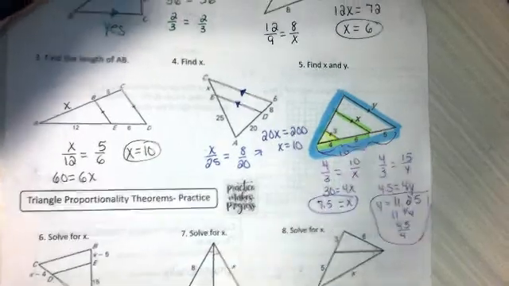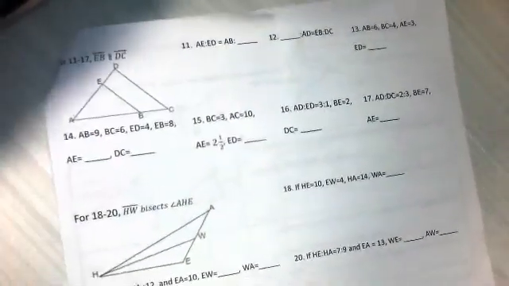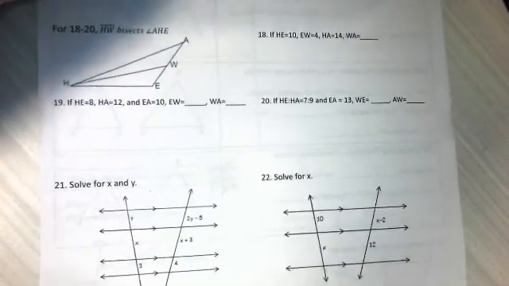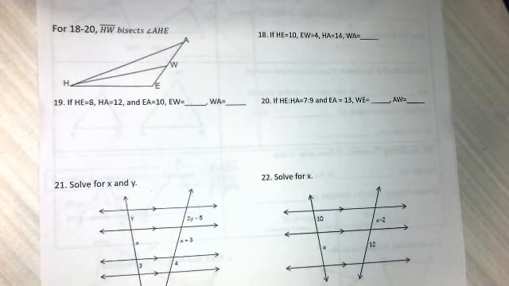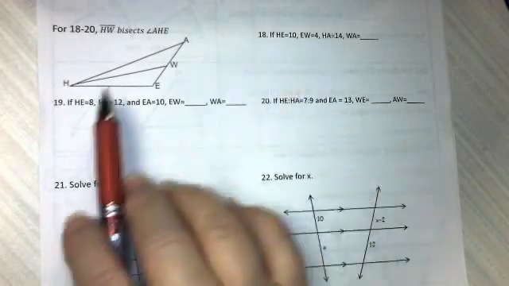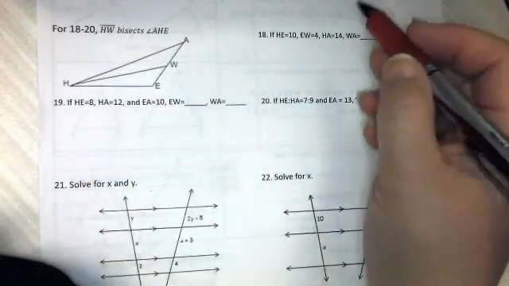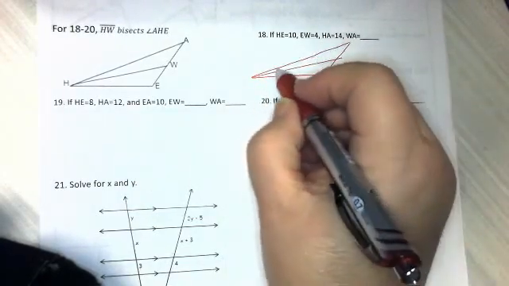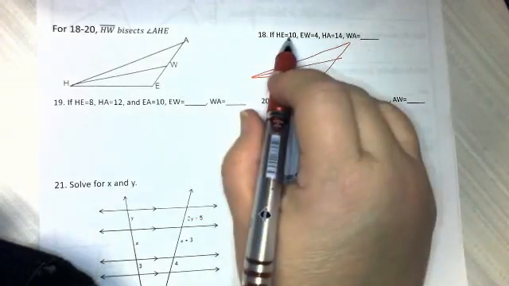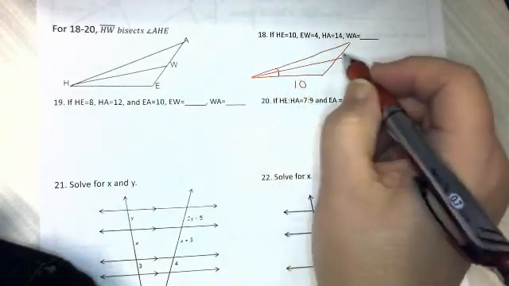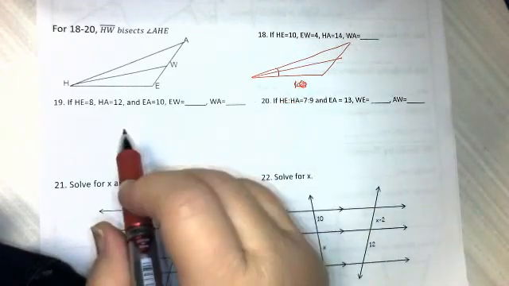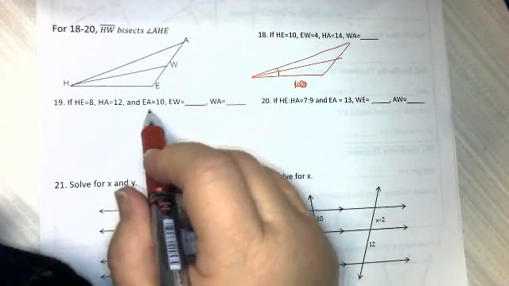I do want to show you one more thing on your practice. So if you flip over here to question 18 to 20. So this one and 18, 19, and 20 all go with the same picture, so you may want to redraw the picture for each one. So we've got this angle bisector here. HE is 10. This is not the one I wanted to do. Let me do number 19.